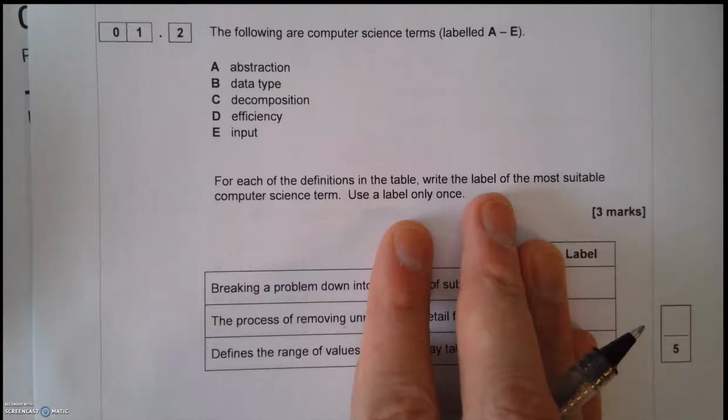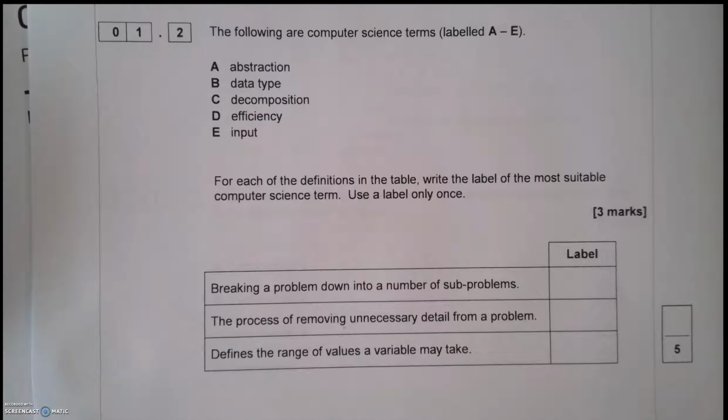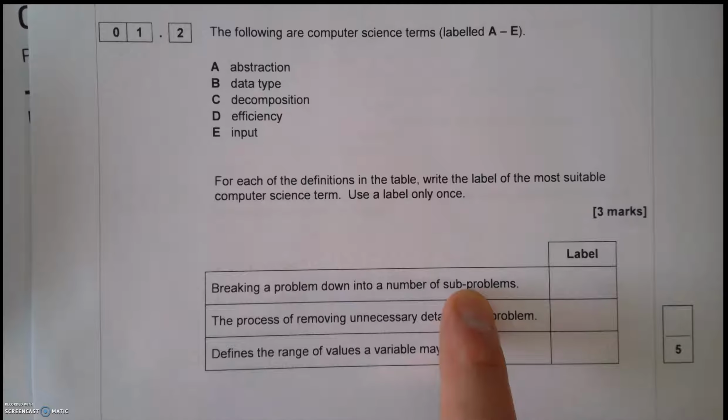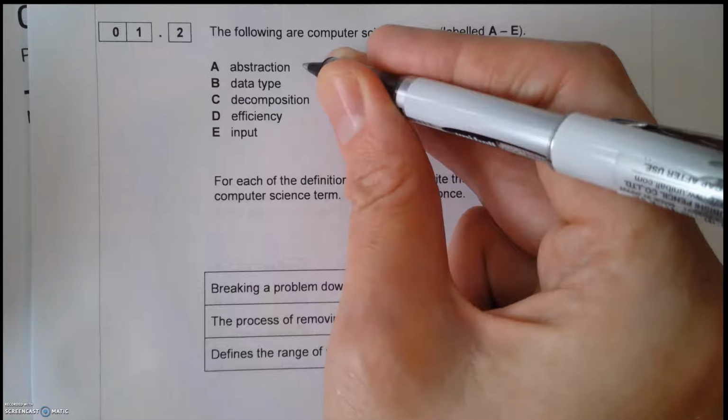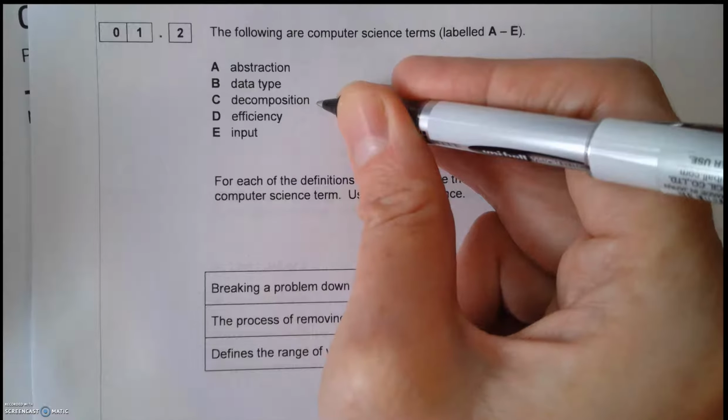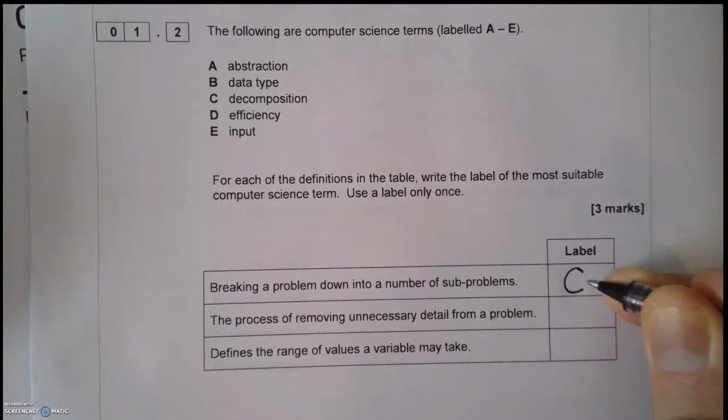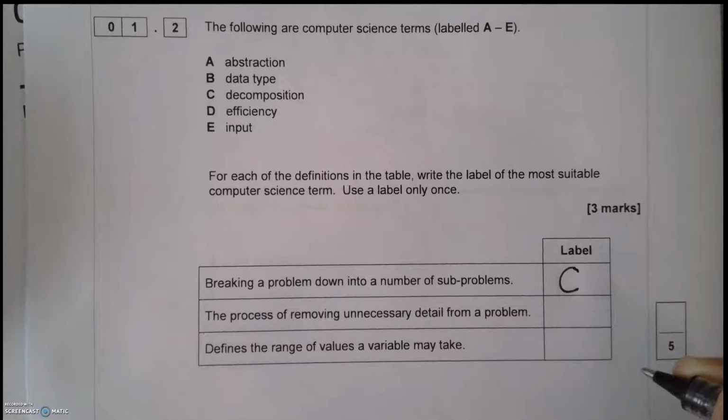The following are computer science terms labelled A to E: abstraction, data type, decomposition, efficiency and input. For each of the terms in the table, write the label of the most suitable computer science term. Use the label only once. Breaking a problem down into a number of sub-problems. Right, well, that isn't abstraction, that isn't a data type, that's decomposition. So when I break my problem down into sub-problems, it's decomposition, decomposing a body. It's breaking it down. I'm breaking down the problem into sub-problems.